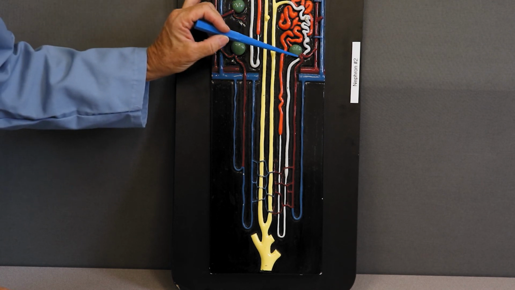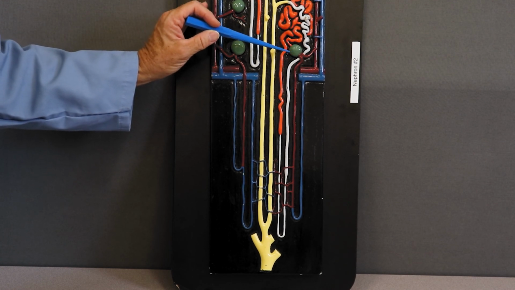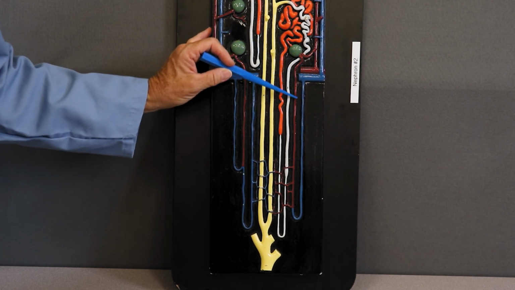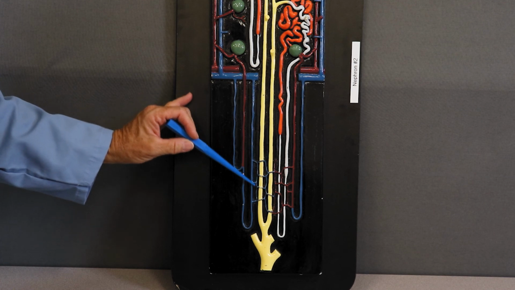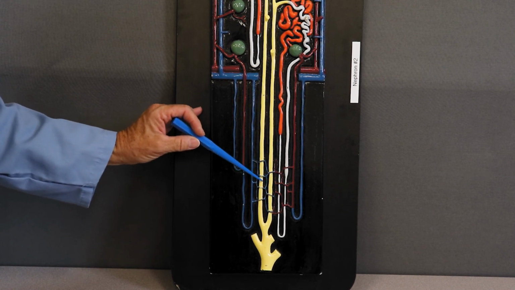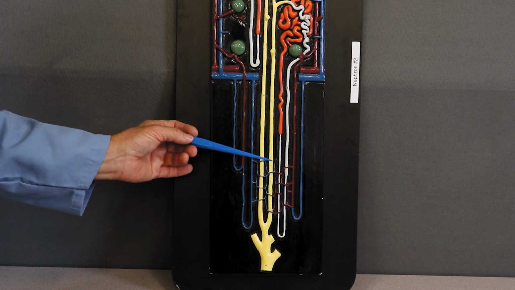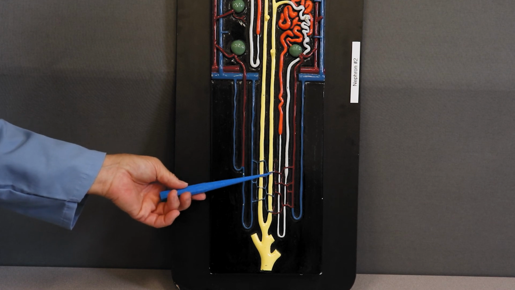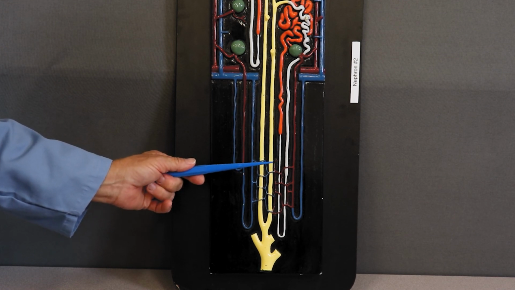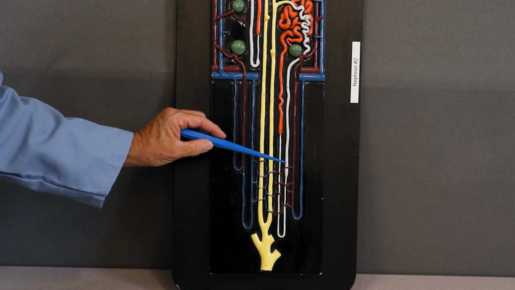Now, the efferent arteriole of a juxtamedullary nephron forms a system of capillaries called the vasa recta. So the vasa recta is found here, down in the renal medulla, and it has a specialized role in concentrating urine. Okay, so you'll learn about that in your physiology.